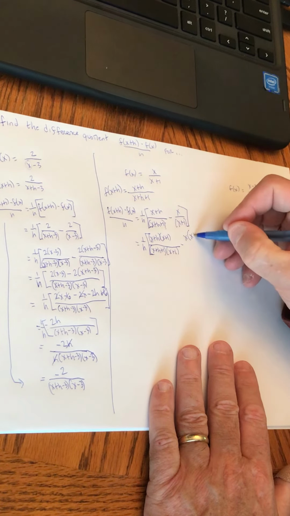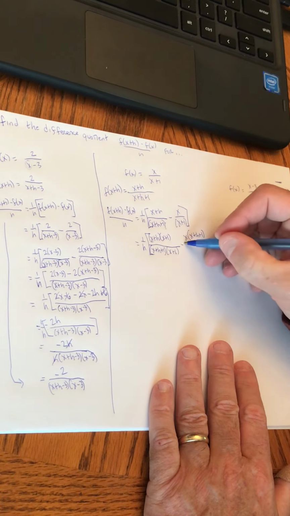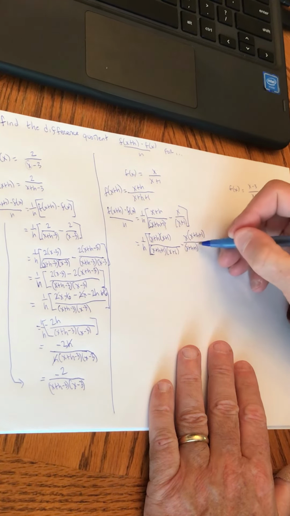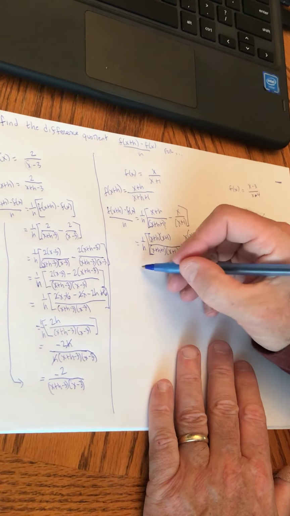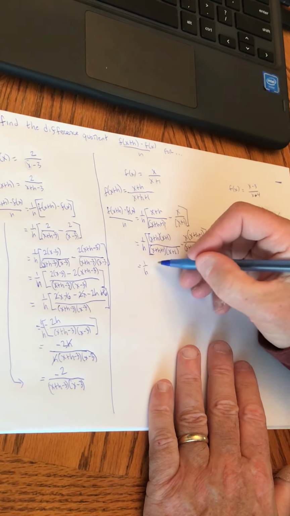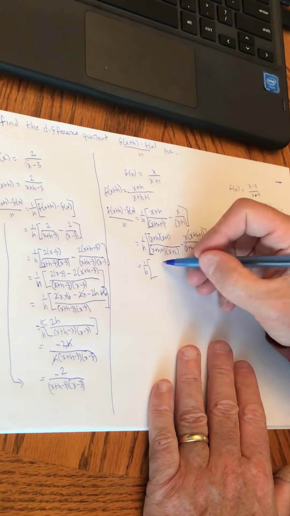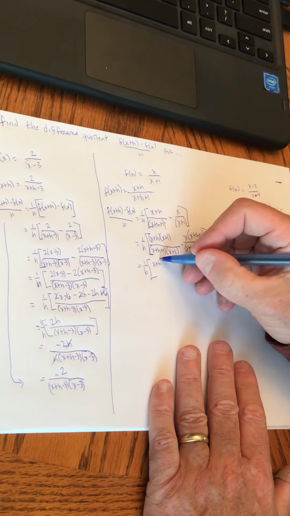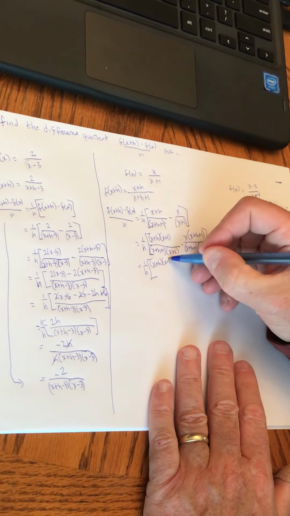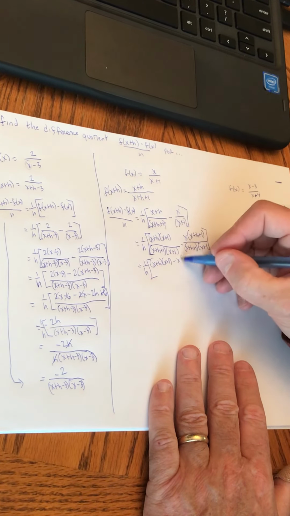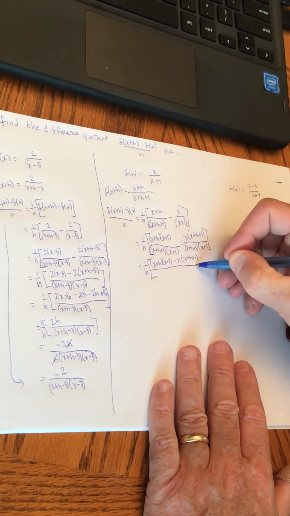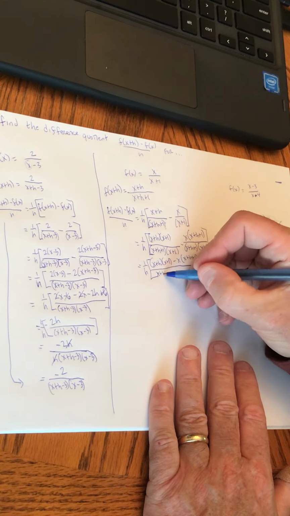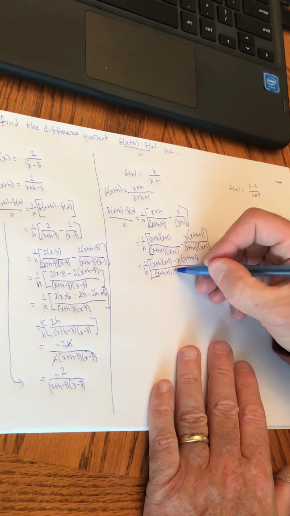So x times x plus h plus 1 all over the common denominator, x plus h plus 1 times x plus 1. We have two fractions subtracted with a common denominator. So we subtract the numerators, x plus h times x plus 1 minus x times x plus h plus 1 all over our common denominator, x plus h plus 1 times x plus 1.